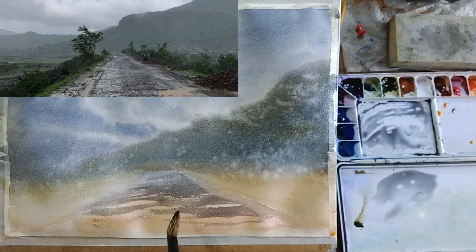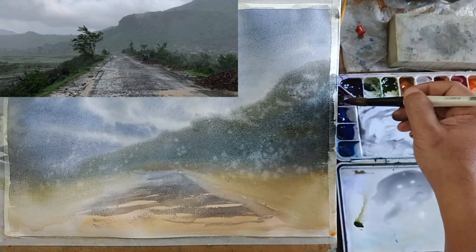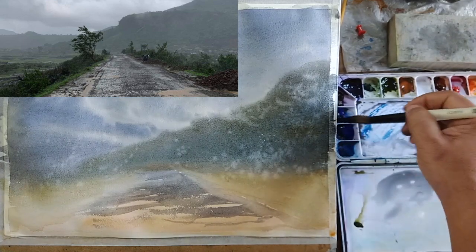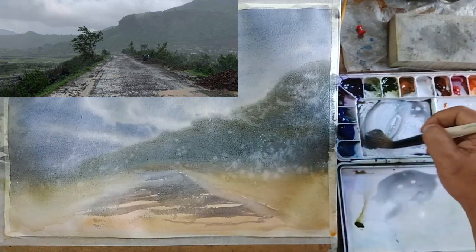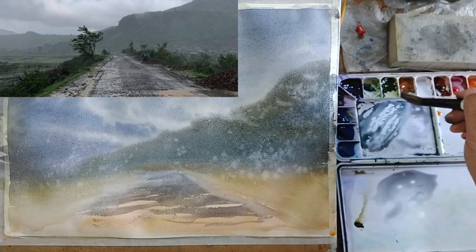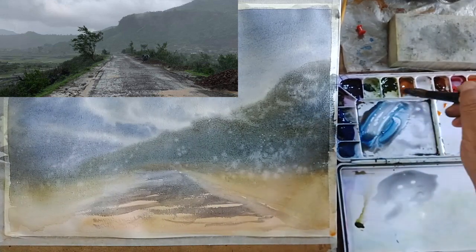Okay. Some of this will act as a puddle of dirty water. Okay. I think I am falling short of this color. I should have taken care of that earlier. See, if in the middle of something you fall short of the color, then you will find it difficult to get the exact shade.